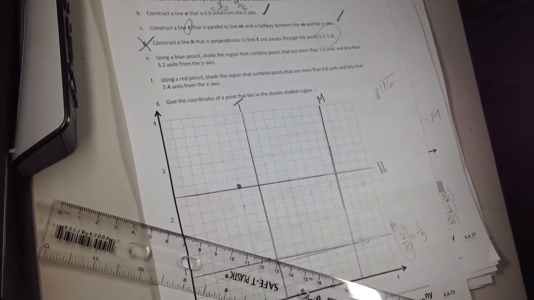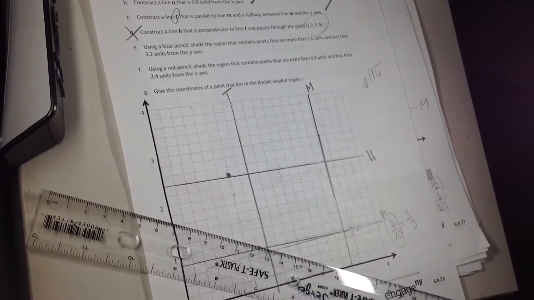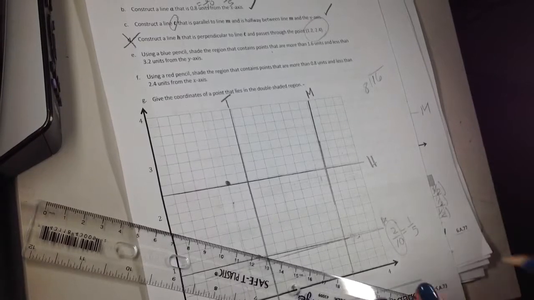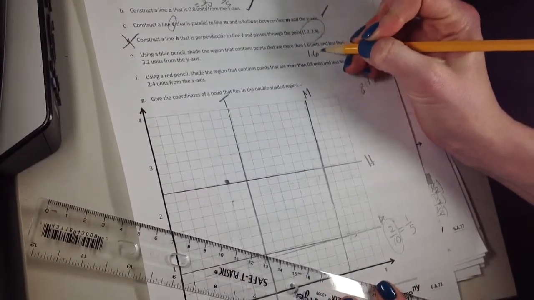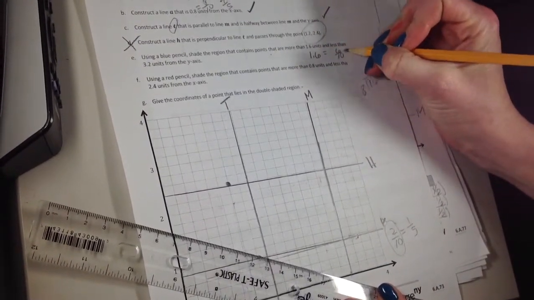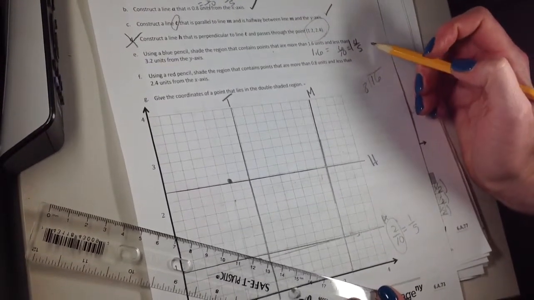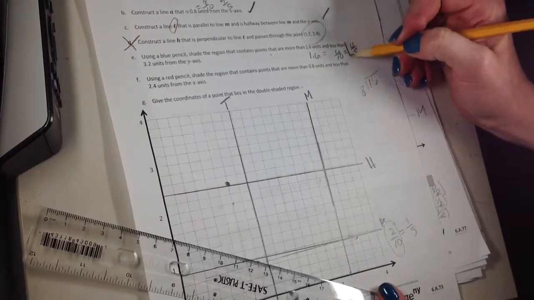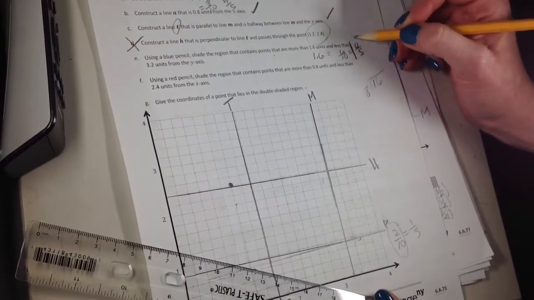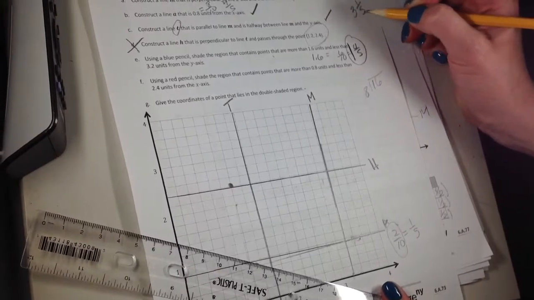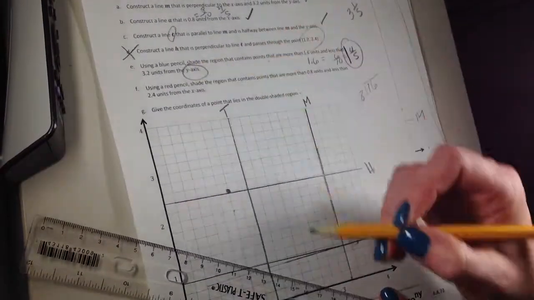Using a blue pencil, shade the region that contains points that are more than 1.6 units. We'll convert that to fifths. So 6/10 is equal to 4/5. So more than 1 4/5 units, and so it's got to be bigger than that, but less than 3 1/5 from the y-axis.